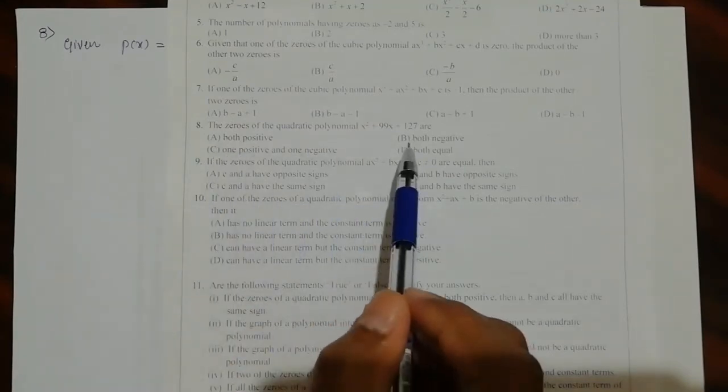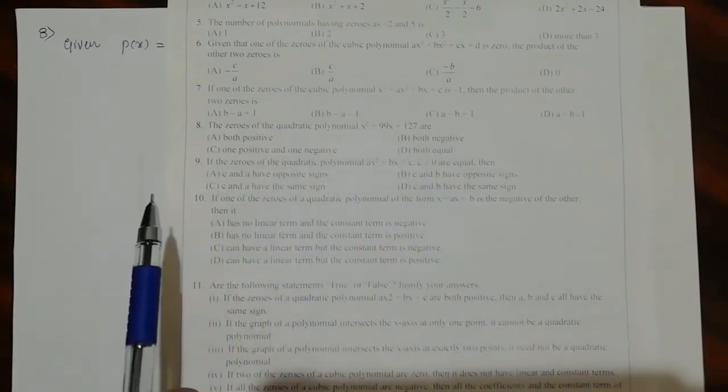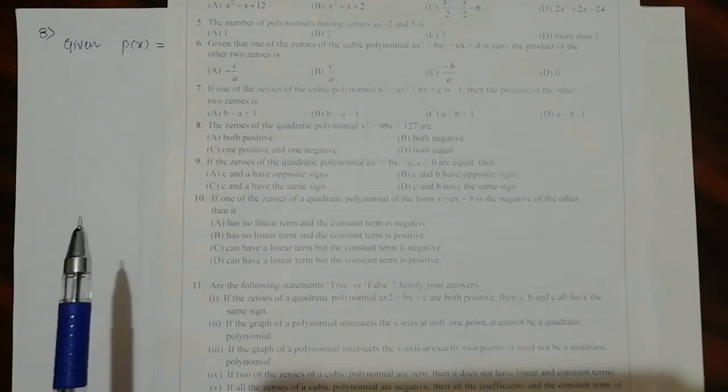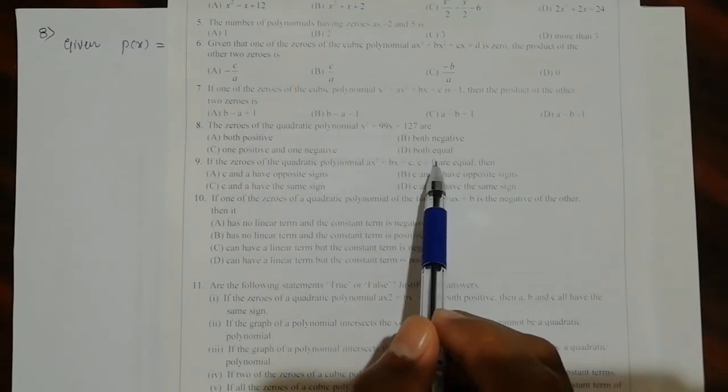There are three possibilities when we consider the sign, because there are only two zeros. The possibilities are: both positive, both negative, or one positive and one negative. First one positive and second one negative, or first one negative and second one positive, like that. So only three possibilities are there regarding sign, and both equal is one of the cases. So here there's no need to find the zeros of this polynomial. Don't factorize this one, don't try to find the zeros.